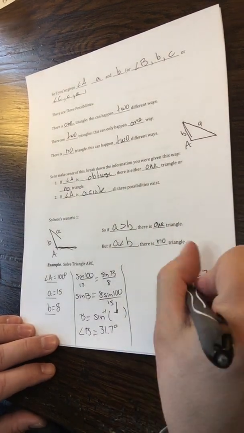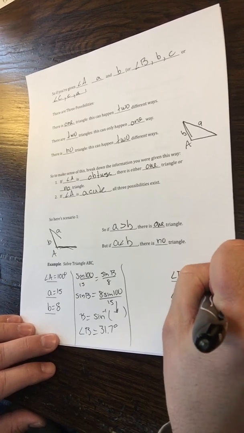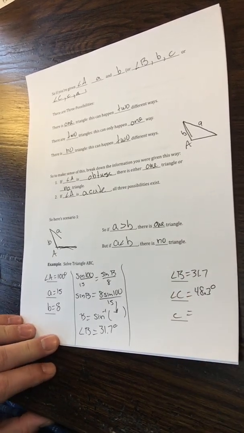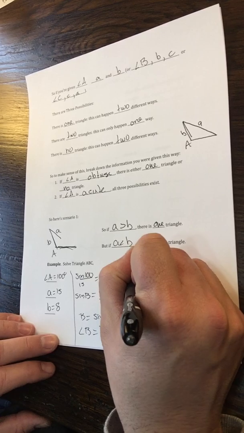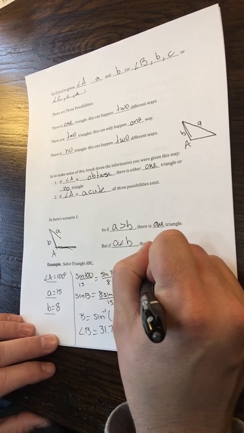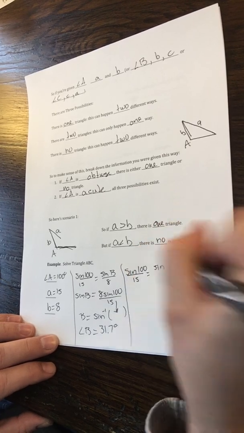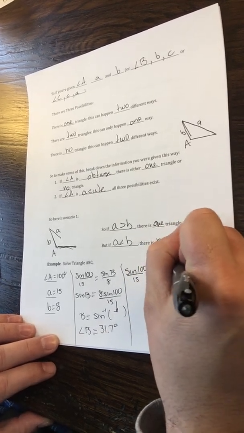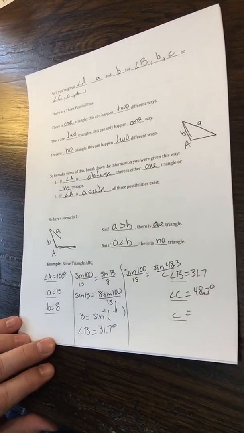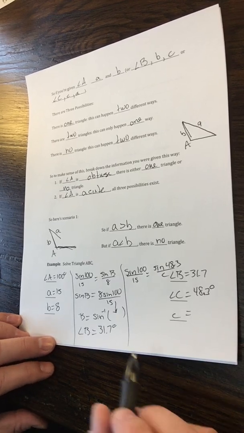I get 48.3 for angle C. And then I have to find side C. So I start the same way. I'm going to use the angle A stuff I was given. Sine of 100 over 15 has to be equal to the sine of this 48.3, and that's going to be over side C. I didn't leave myself a lot of room to work here.